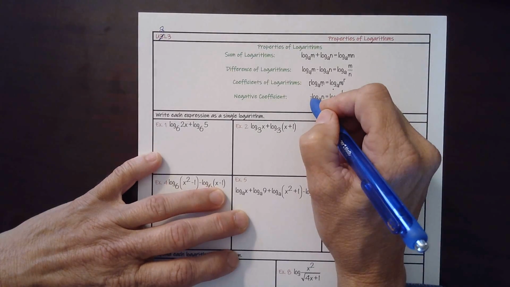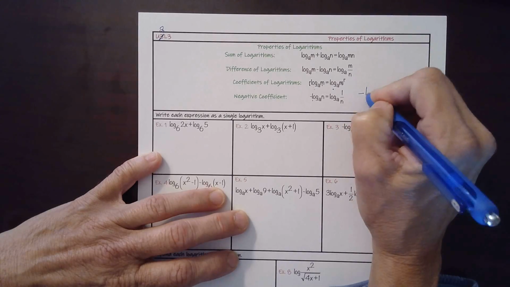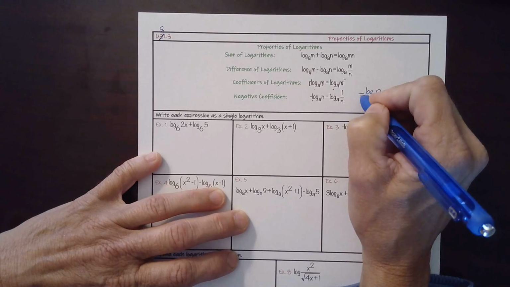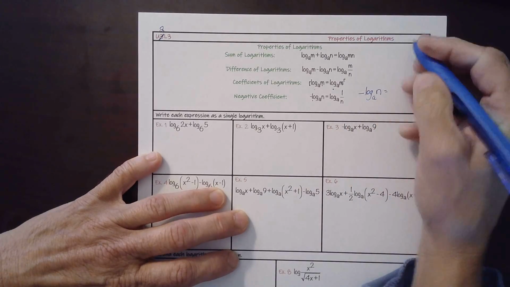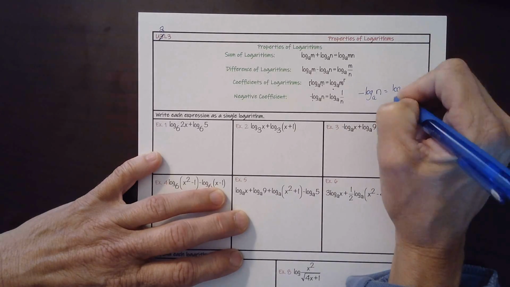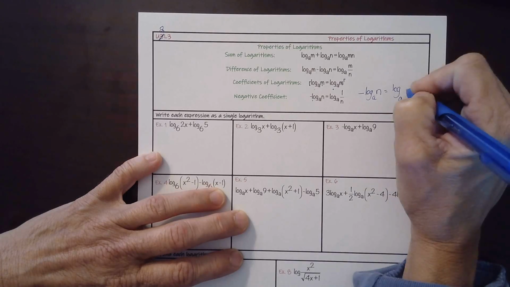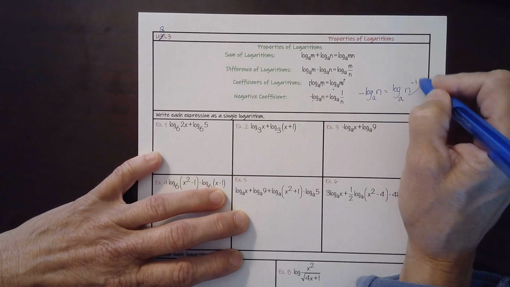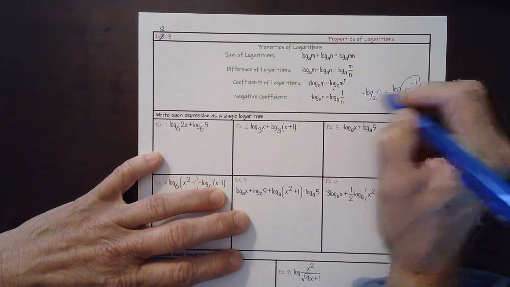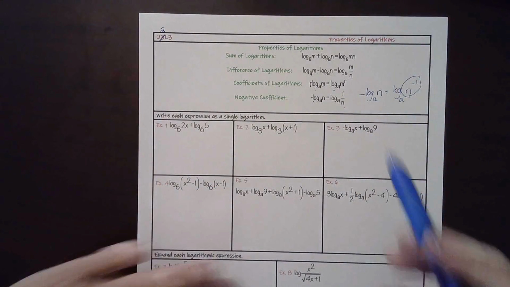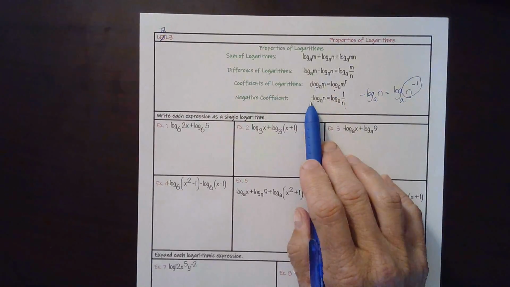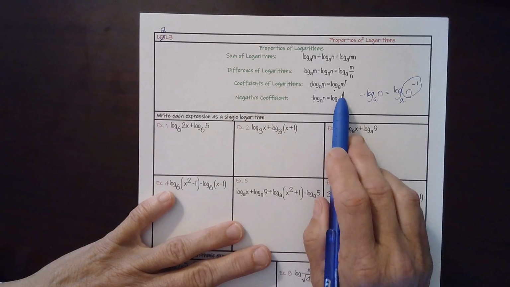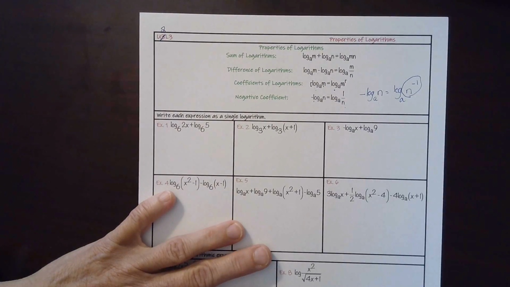If we treat the negative as negative 1, when you have negative log base a of n, the negative 1 becomes the power of n, so that's n to the negative 1. And what's another way to write n to the negative 1 but 1 over n? So that's why the opposite of log base a of n is equal to log base a of 1 over n. Okay?